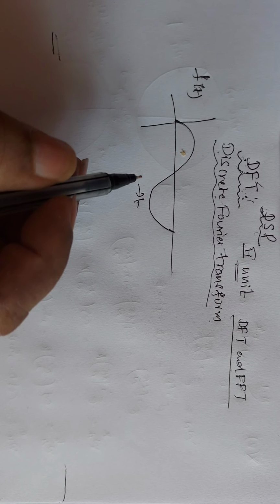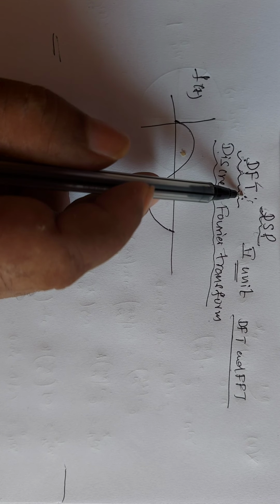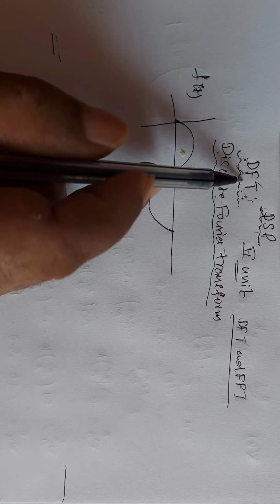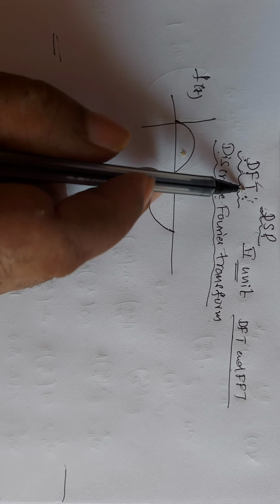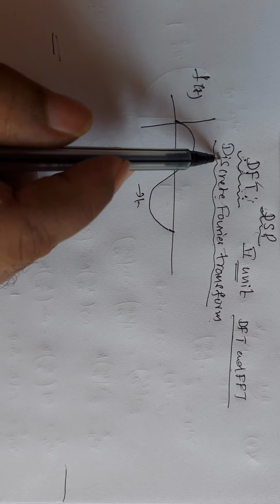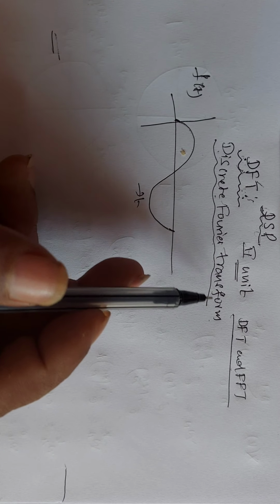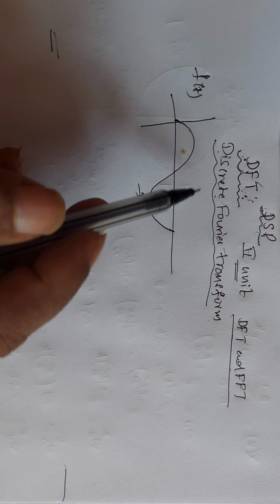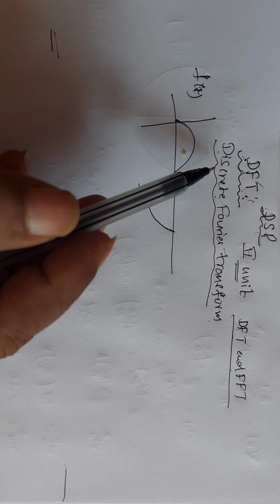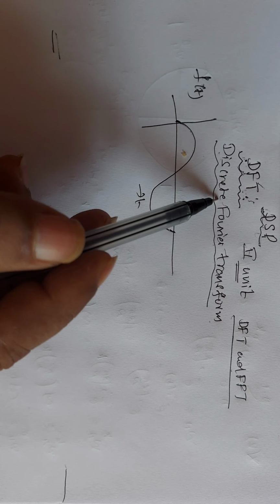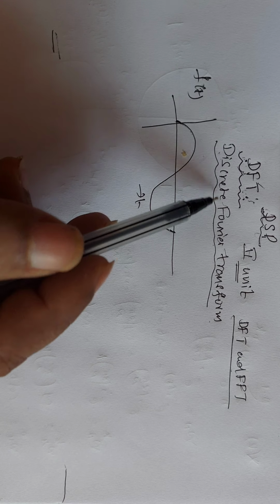You know that DFT is an abbreviated form. The expansion of DFT is discrete Fourier transform. DFT means discrete Fourier transform. Here we are considering the discrete values of a continuous time signal function.